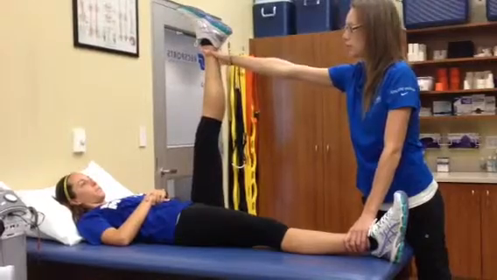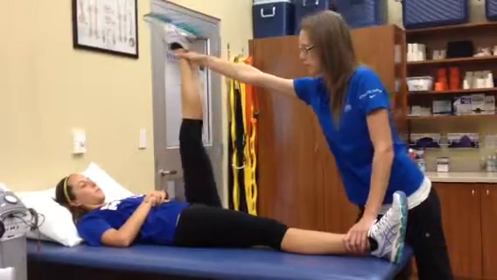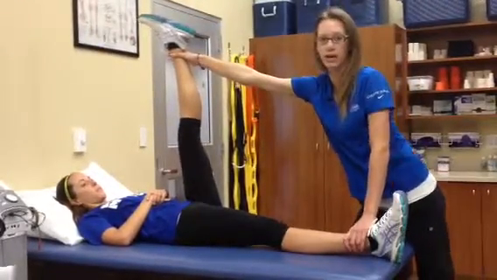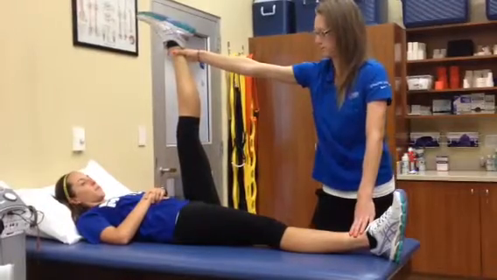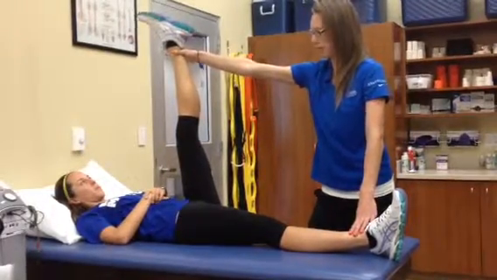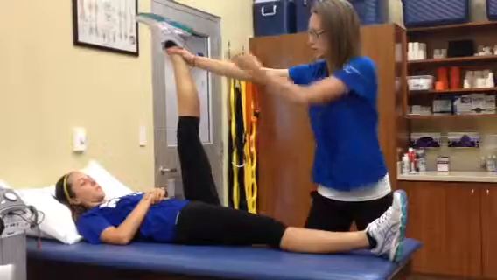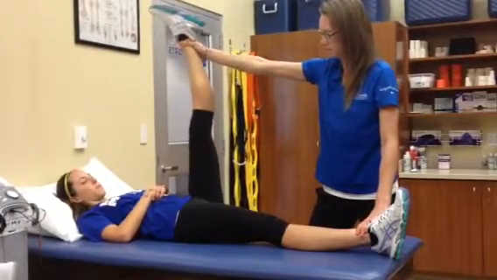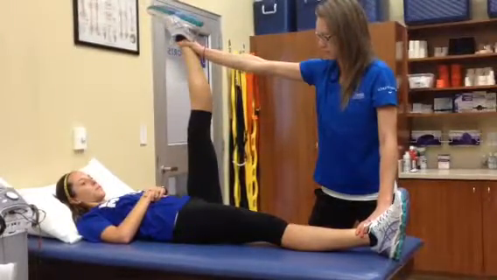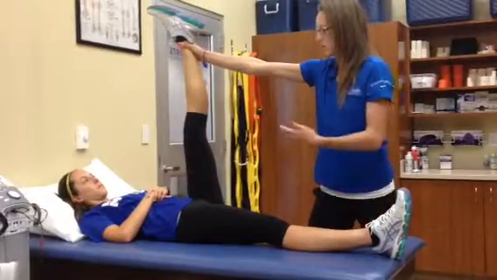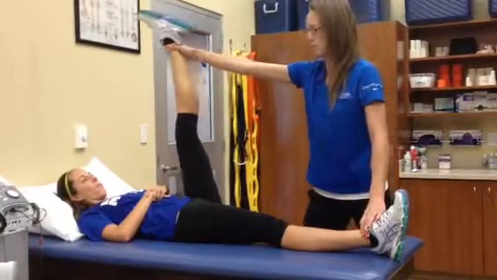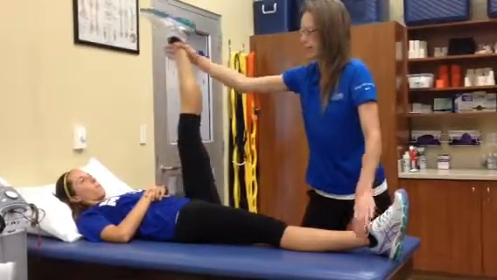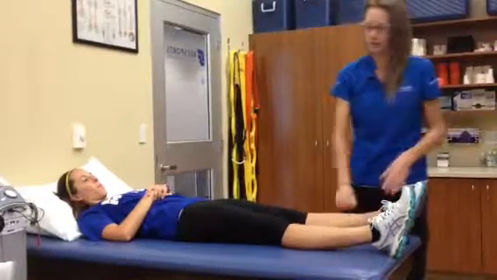Now what we're going to do, the therapist is then going to passively bring the individual through a little bit more hip flexion to the new barrier. And we are going to repeat that. Another isometric contraction, pushing down towards the table. Good, relax. We're going to have the patient relax and bring them passively a bit through more hip flexion. We're going to repeat that 3 to 5 times.